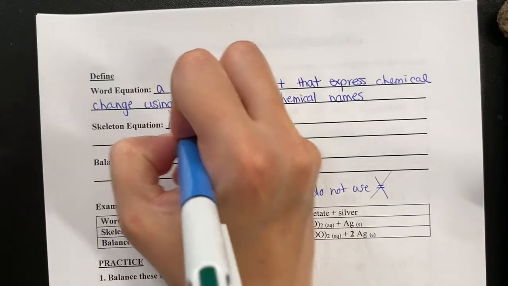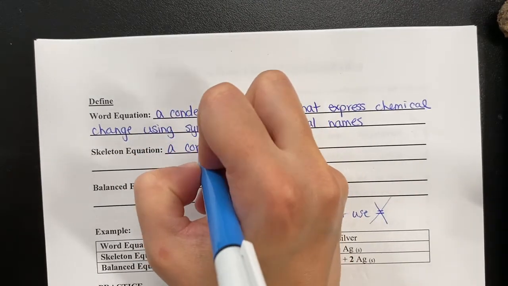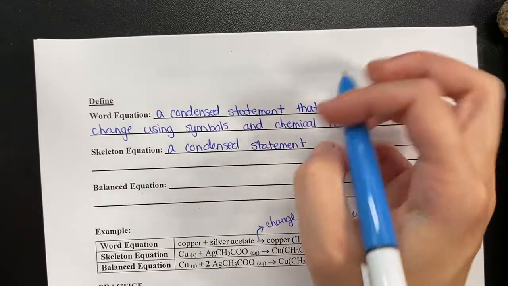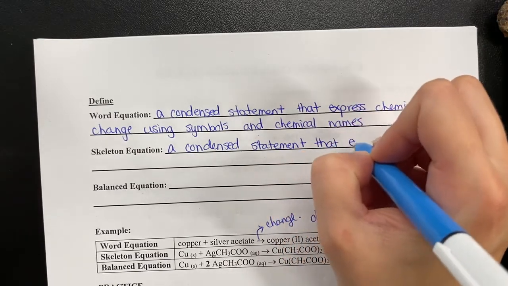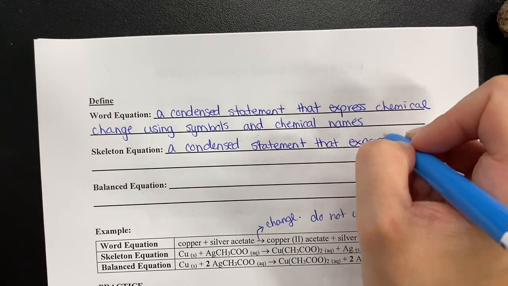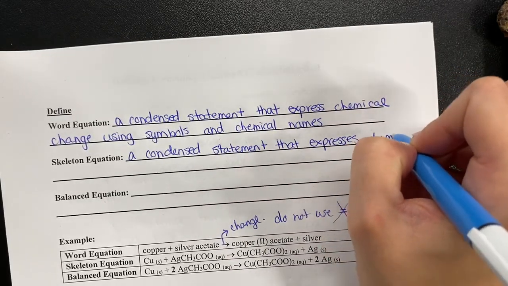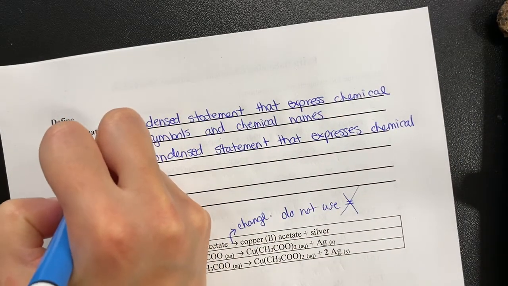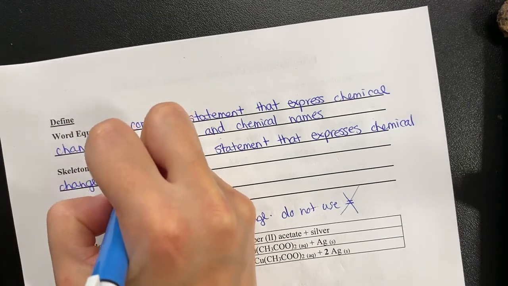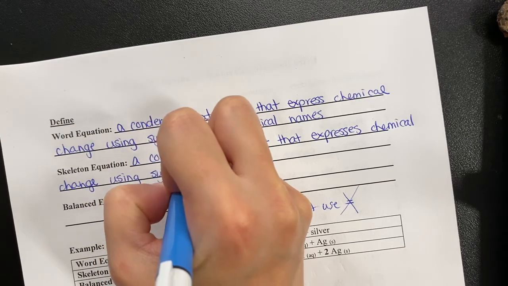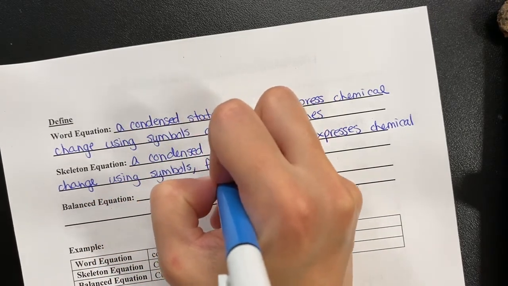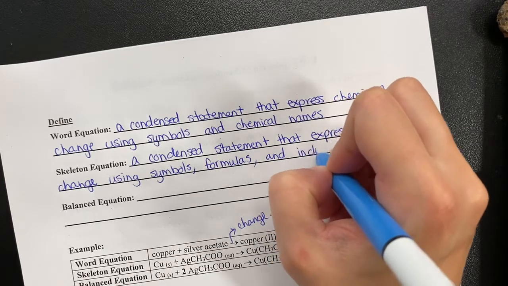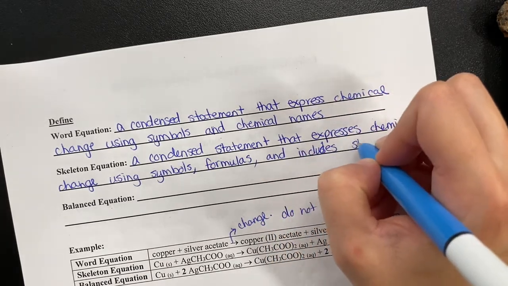Skeleton equation. A skeleton equation is a condensed statement that expresses chemical change using symbols, formulas, and includes states.